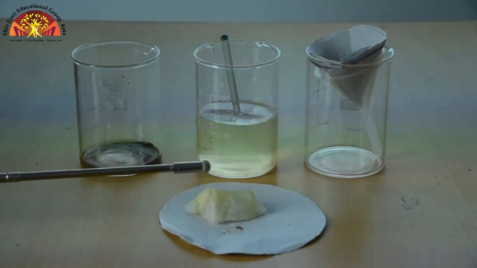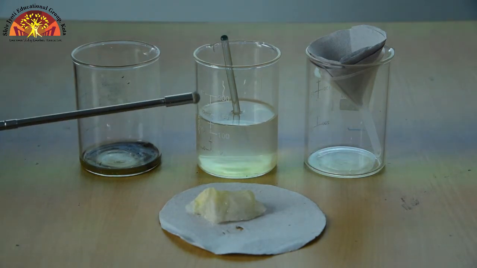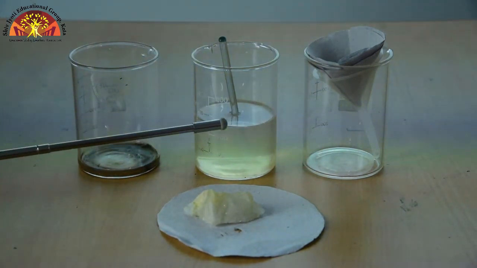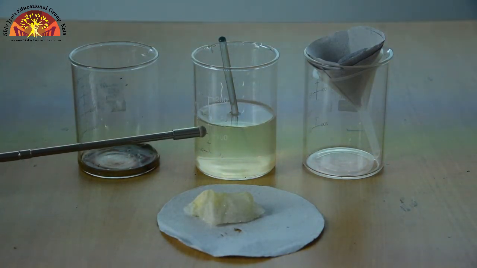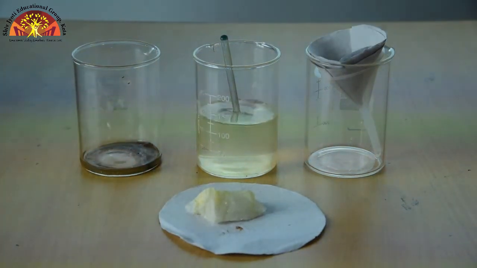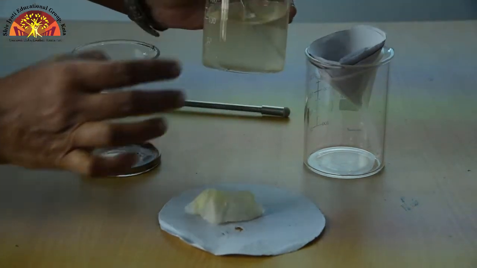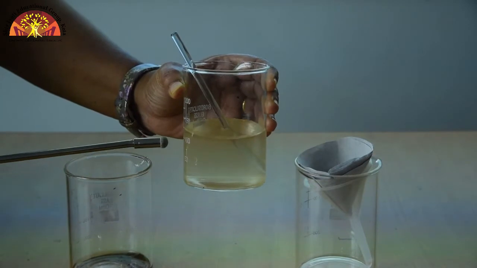The alum particles stick to the sand particles and thus make them heavier, and so the sand particles settle down very easily. And now this clear supernatant liquid may have some impurities in it. As you can see, the water is still not crystal clear.